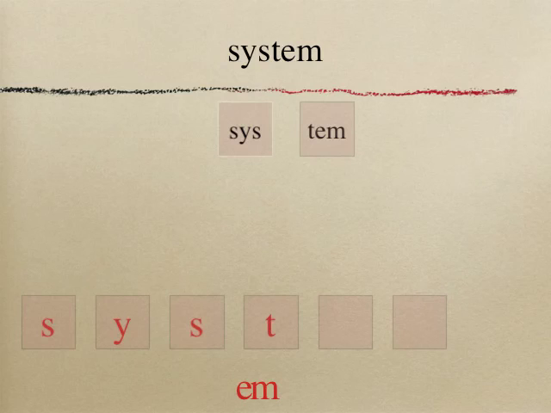Systematic. That's an A sound. The sound comes in there simply because some people just get lazy with the way they talk. And I'm one of the worst ones. I know that. System, system, system.